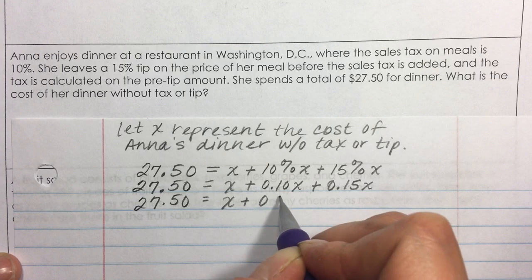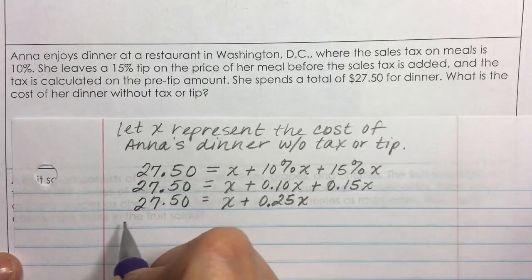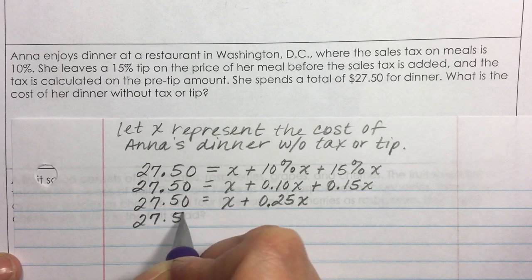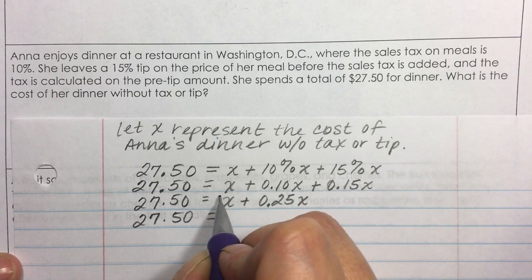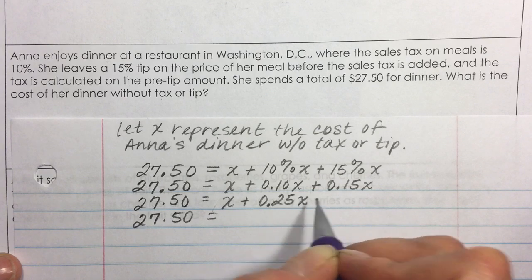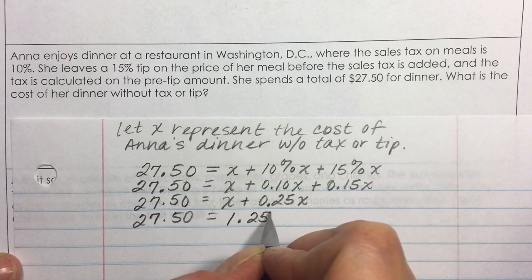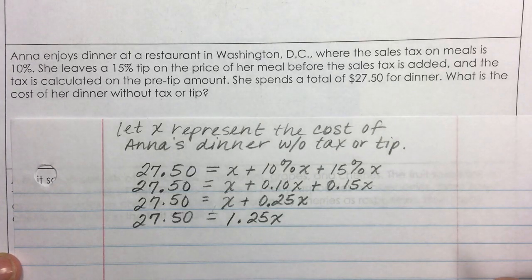That's the same as 25 hundredths of x. 27.50 is equal to 1x plus 25 hundredths of an x, which is 1 and 25 hundredths of an x. See if you can figure out what to do next, and then I'll catch you up in the next video.